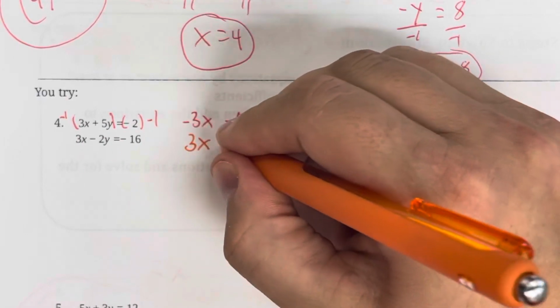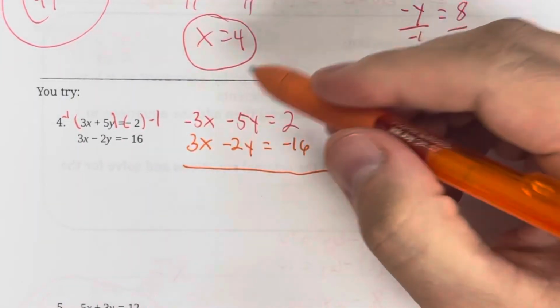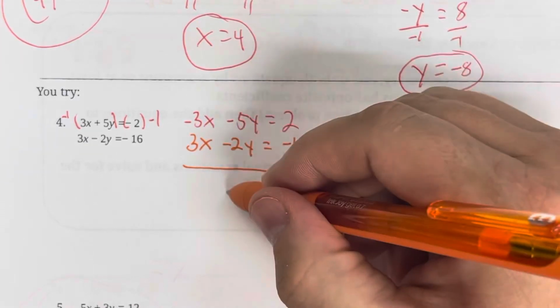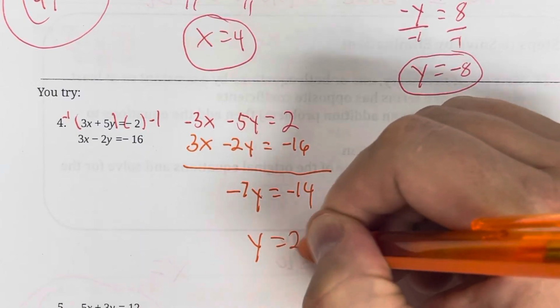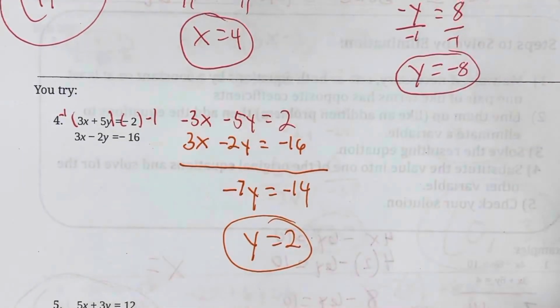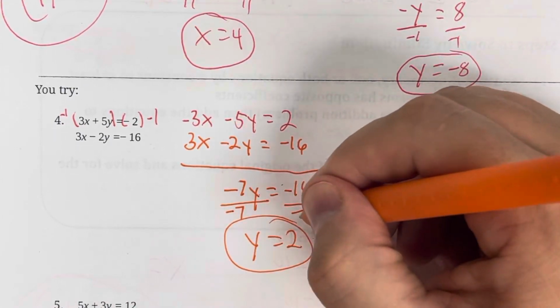Change the sign of everything. Rewrite the other equation down below. 3x minus 2y equals negative 16. Now we can add them together. X's cancel. Negative 7y equals negative 14, and y is equal to 2. Divide by negative 7, negative divided by negative gives us our positive.